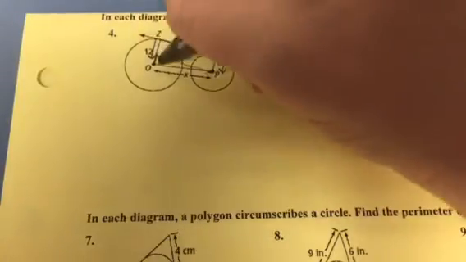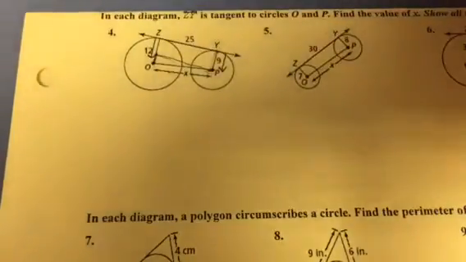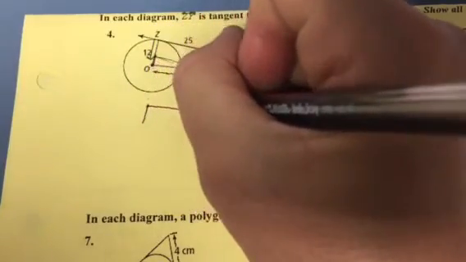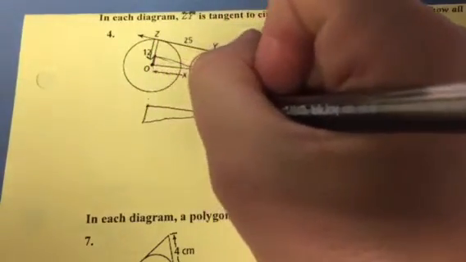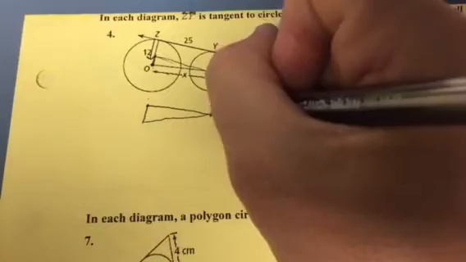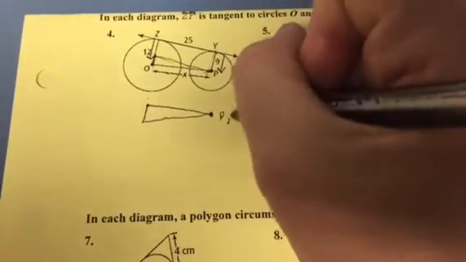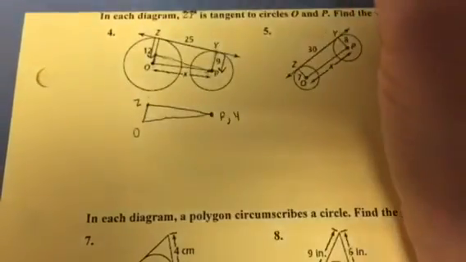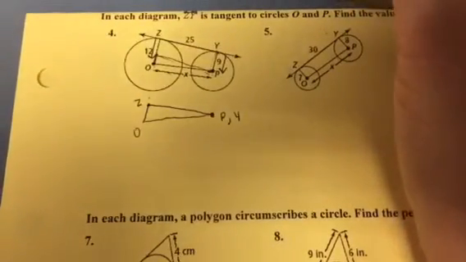some length here from point O to point Z. So if we sketch what our triangle will look like, now point Y and P are in the same place. So I'm going to write P comma Y. They're the same point. This is point Z. This is point O. We're going to have a right triangle here.